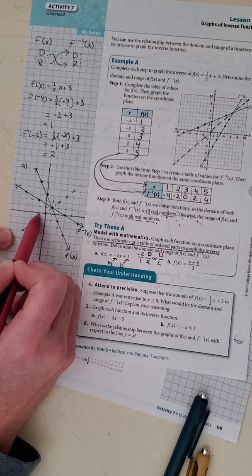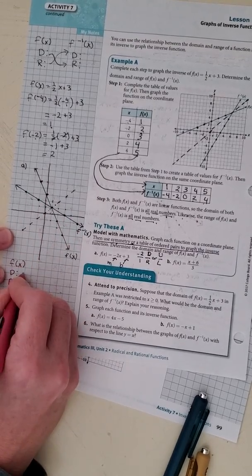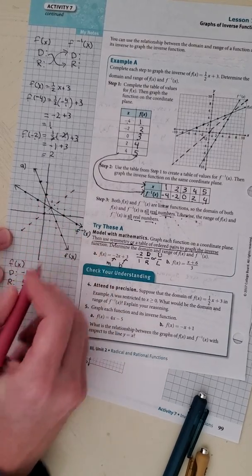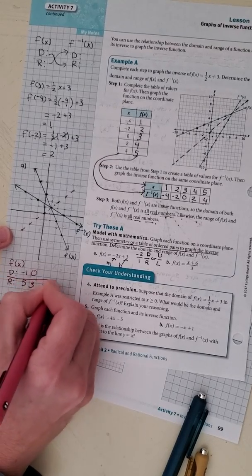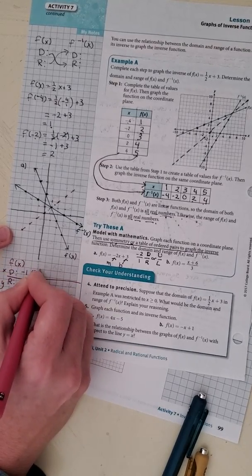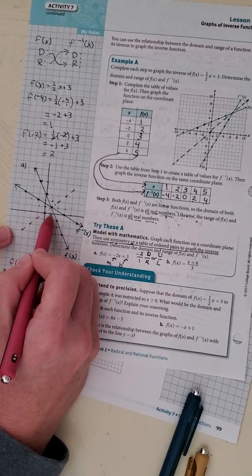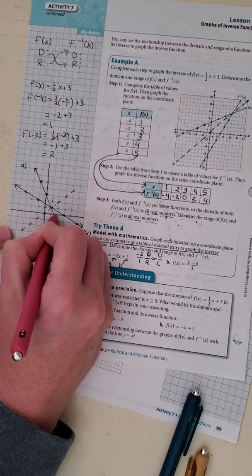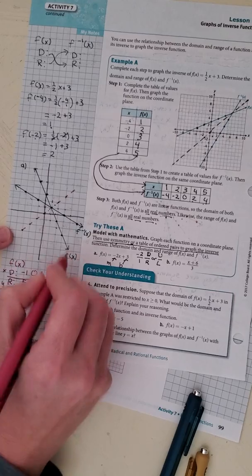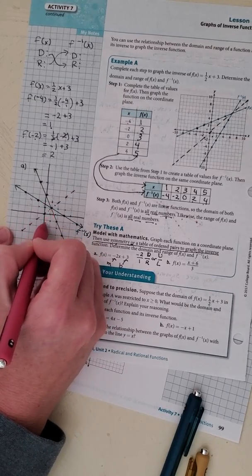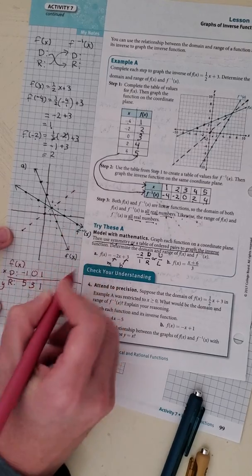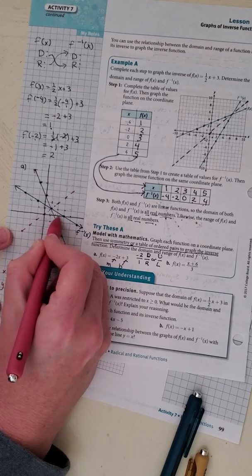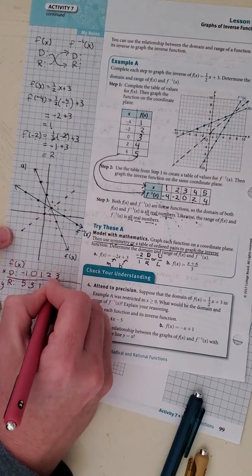So for example, the point -1, 5. The point 0, 3. So this is like your x and your y values, right? The point 1, 1. I'm sorry, that's the wrong line. The point 2, -1. And the point 3, -3.